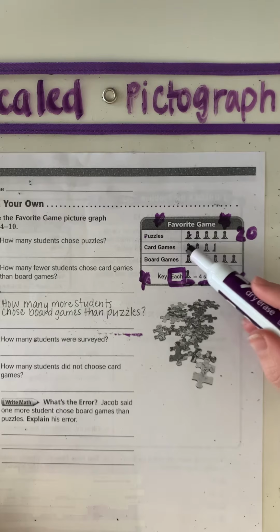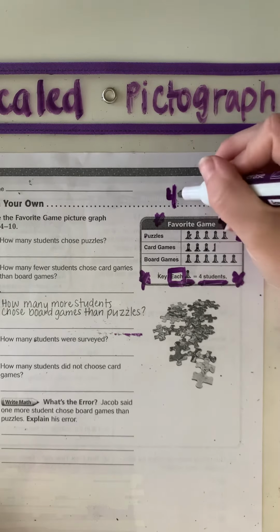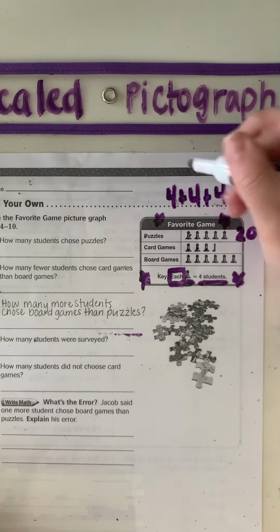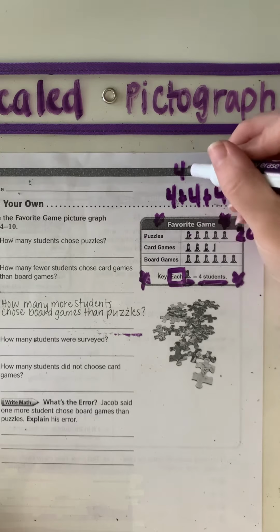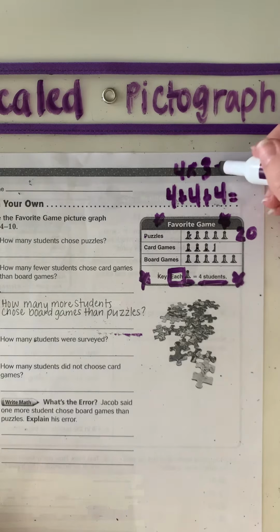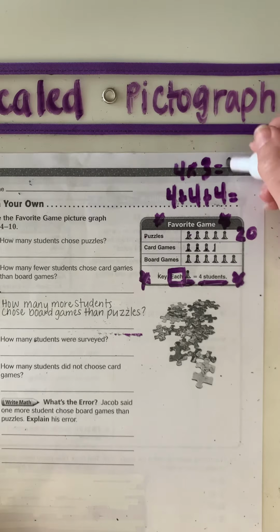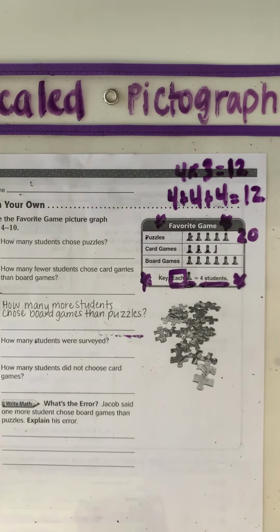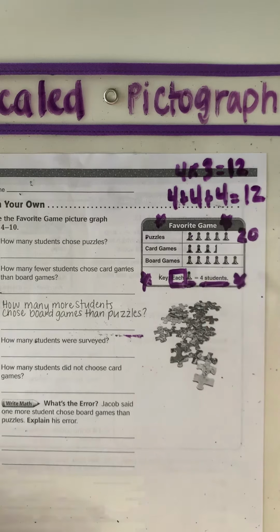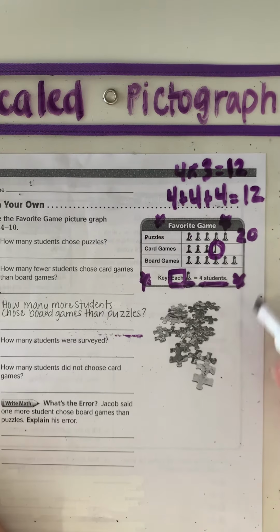So I've got 4, 4, and 4. So I have 4 plus 4 plus 4. And again, you could do 4, because that's what your key is, times how many pieces you have. And I know 4 plus 4 plus 4 or 4 times 3 is 12. But that's not really how many students picked this particular game, because I still have to count this piece here. And that's a half piece.